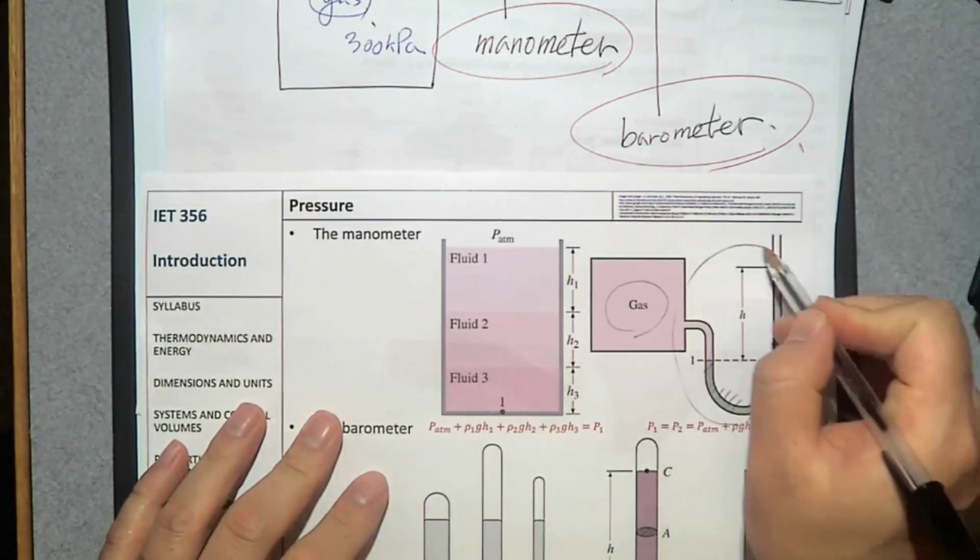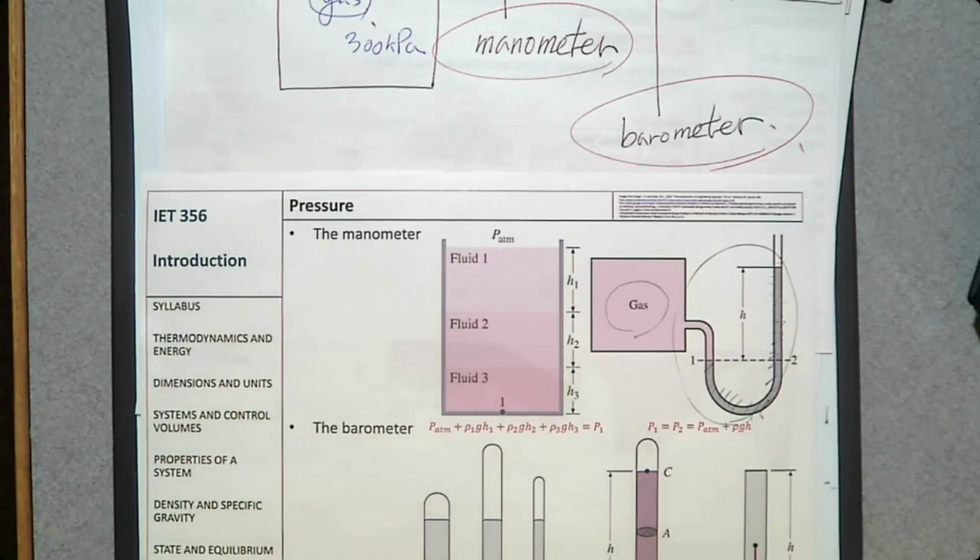So in this manometer, do we know any pressure value? One thing for sure is that this end is open to the atmosphere. So we can assume that at this interface, on this surface, the pressure is going to be atmospheric pressure.